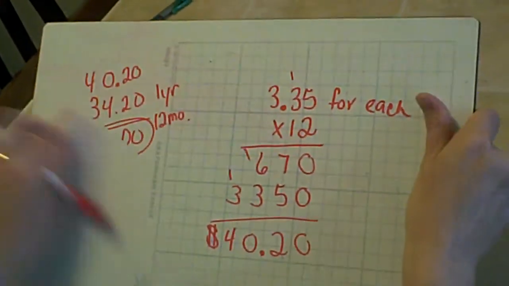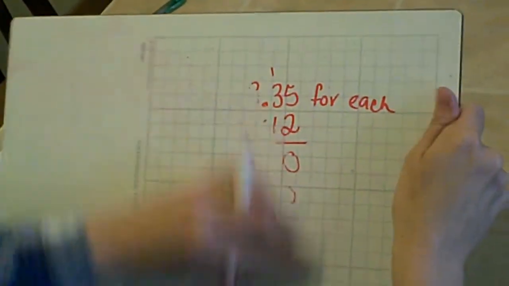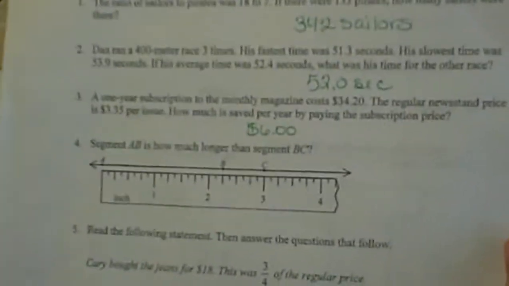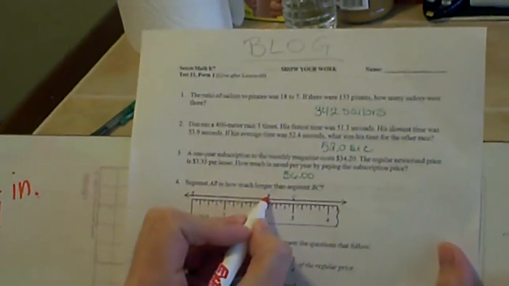Okay? All right, on number 4, I have to show you the picture on this one. It says segment AB is how much longer than segment BC? Well, AB goes from the beginning to right there, and so AB is 2 1/4 inches. BC is from the 2 1/4 to the 3, so that segment right there is only 3/4 of an inch, okay? And you want to know how much longer is this one than this one.